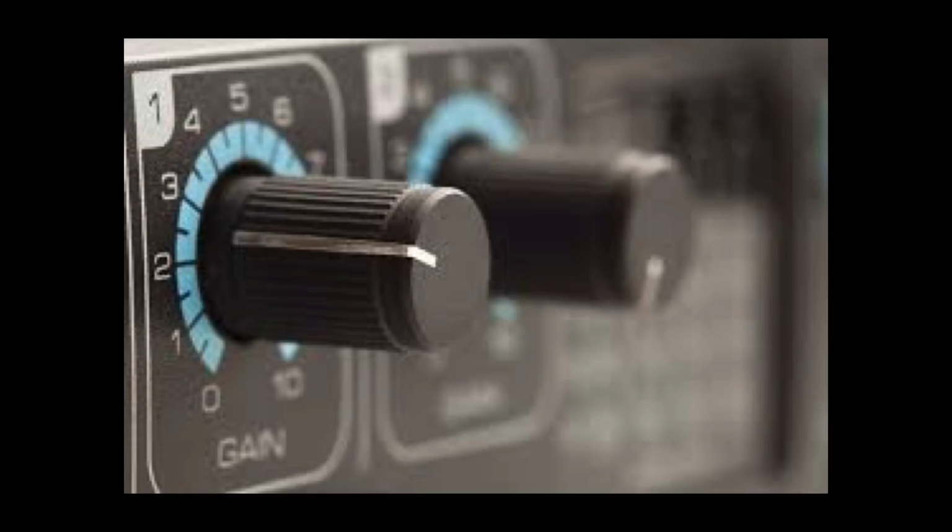So hopefully this video clears up this concept of gain and what you're using this common parameter for.